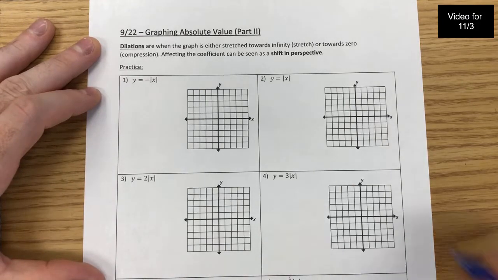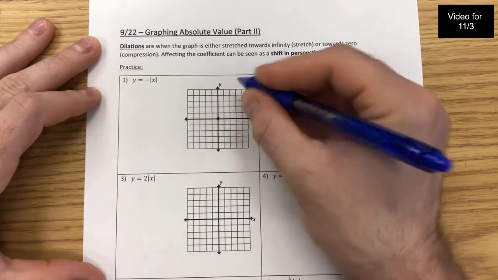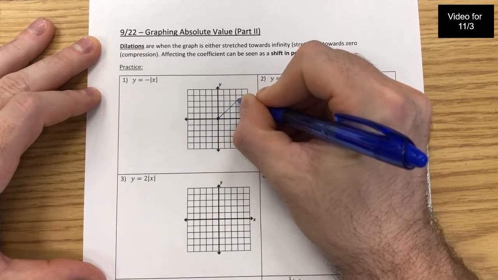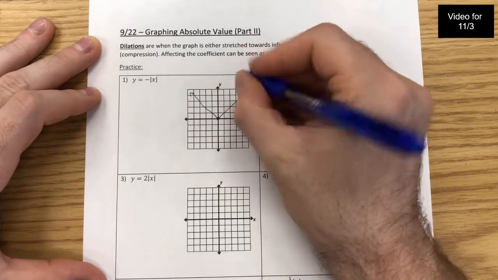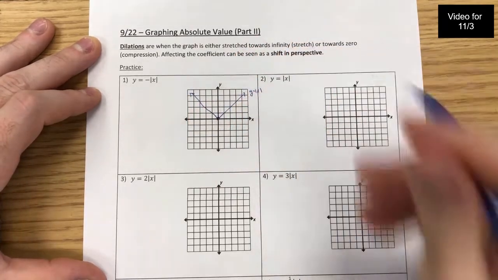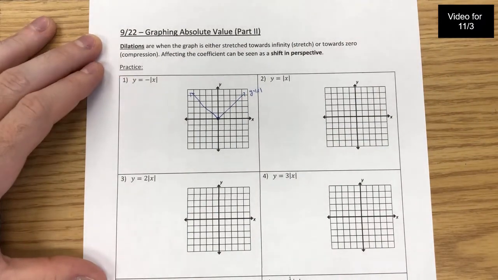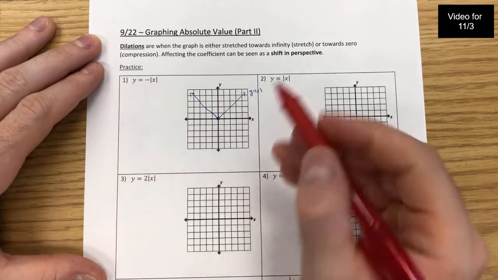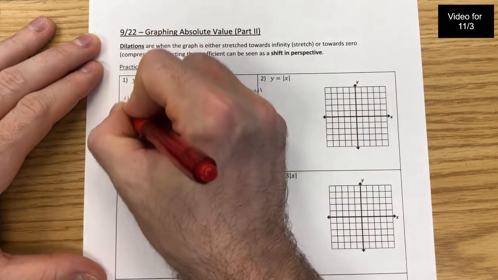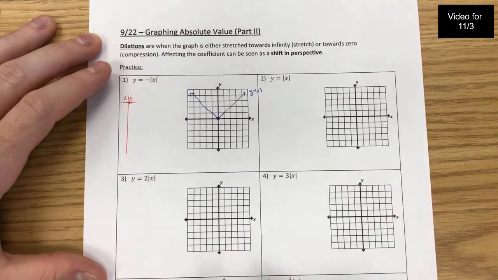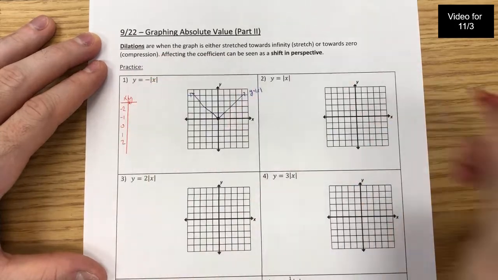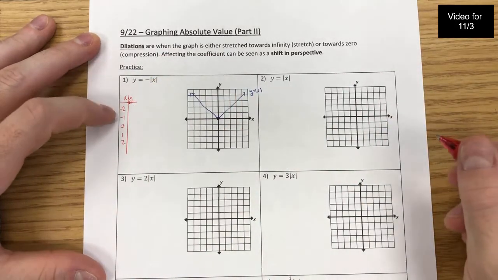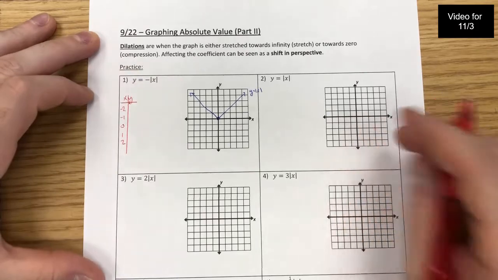And if we remember, yesterday we said our parent graph always had a perfect diagonal right through the origin. And there's my y equals the absolute value of x. What we're going to do is see what happens when we have a dilation of a negative number. Well, let's make a table of values for some numbers that we used yesterday: -2, -1, 0, 1, and 2. So I'm going to plug all of these into my equation.